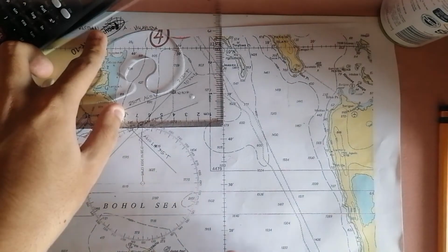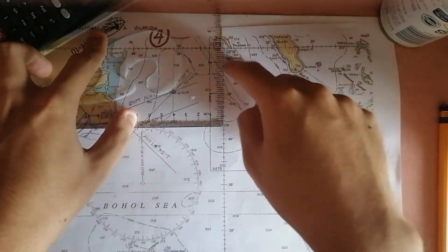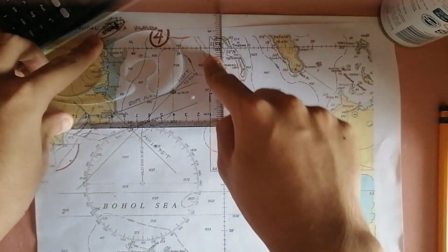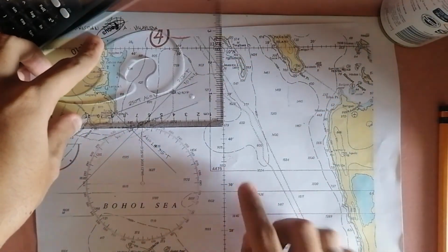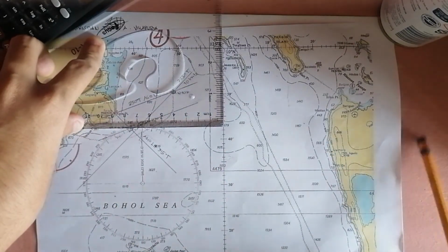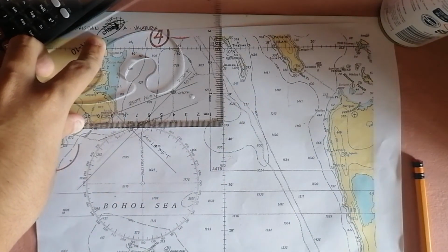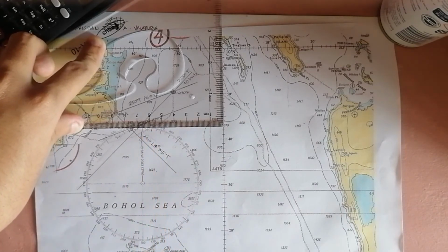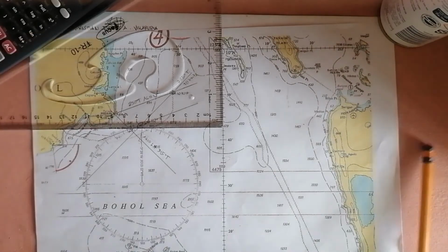So this is basically 9 degrees, since this up here is 10 degrees. So 9 degrees and 40, 41, 42, 43. So the latitude for the ship's running fixed position is 9 degrees and 43 minutes.